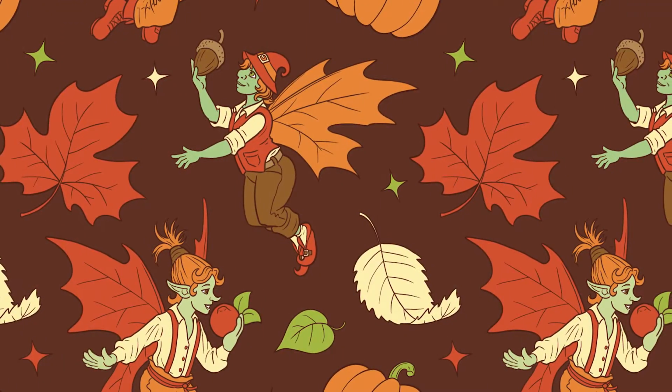Hi there, my name's Sarah, and this quick tip will show you how to make seamless tiling patterns in Clip Studio Paint, like this cute fall fairy picture.